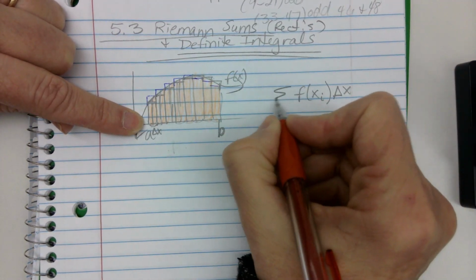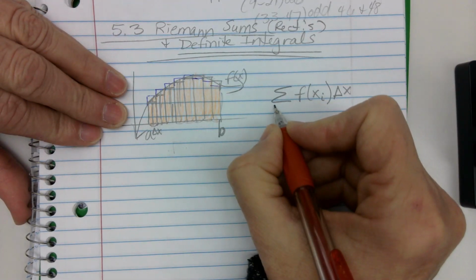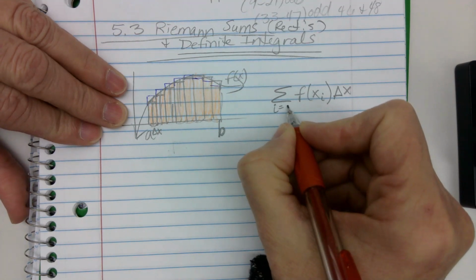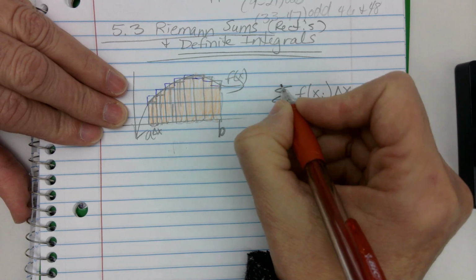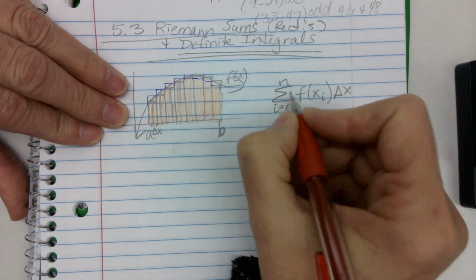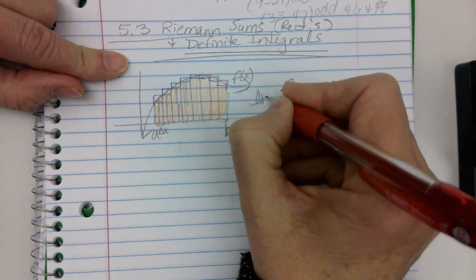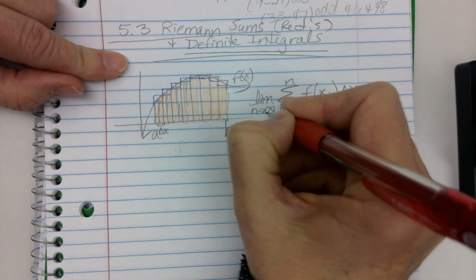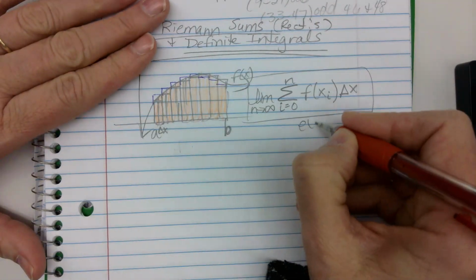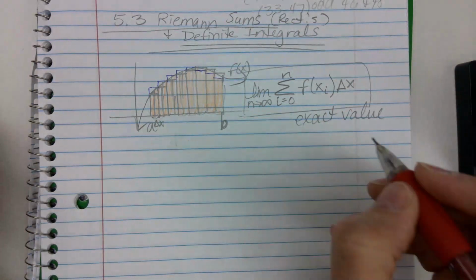If we summed them all up, from i equals 1 or i equals 0, it really doesn't matter, to n, that would be n number of rectangles, right? And we take the limit as n approaches infinity. This right here is going to give us the exact value of the area.